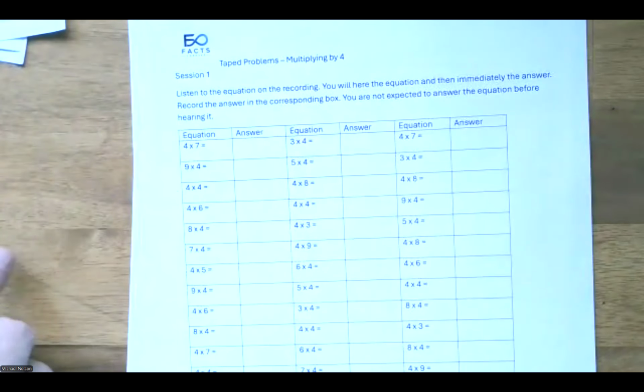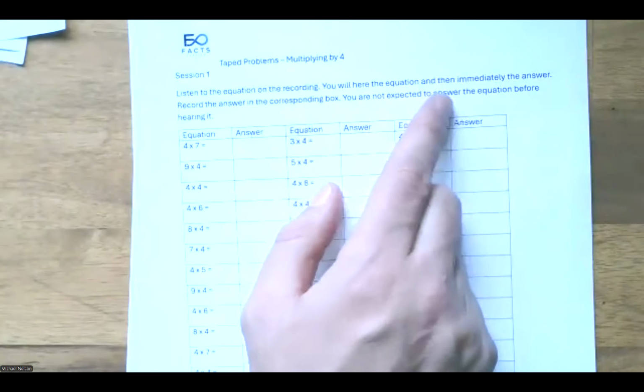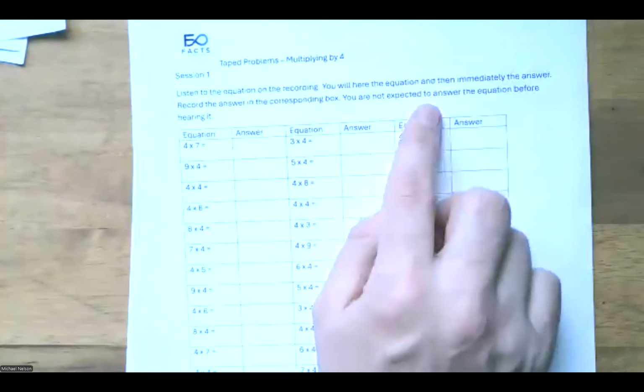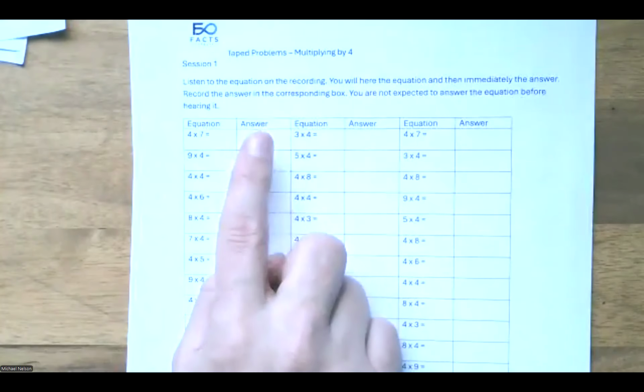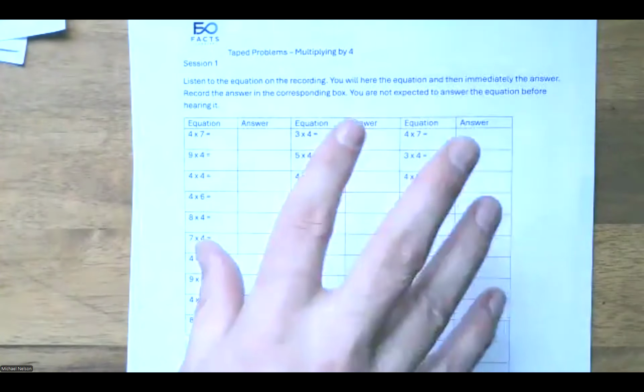you hear the equation and then immediately the answer, and you are not expected to answer the equation before hearing it. So they're just copying it. So they hear 4 7s are, they're thinking, get told 28, write 28 down. So 4 or 5 minutes of that. Then we move on to the next day.